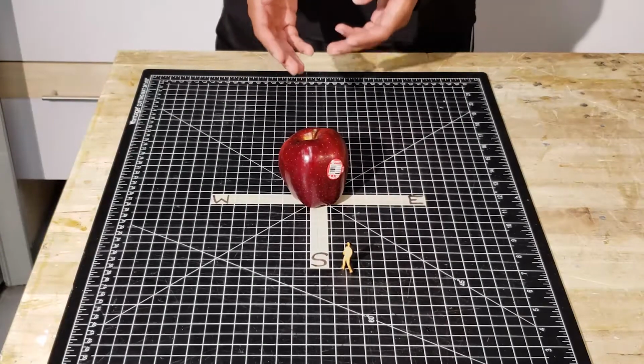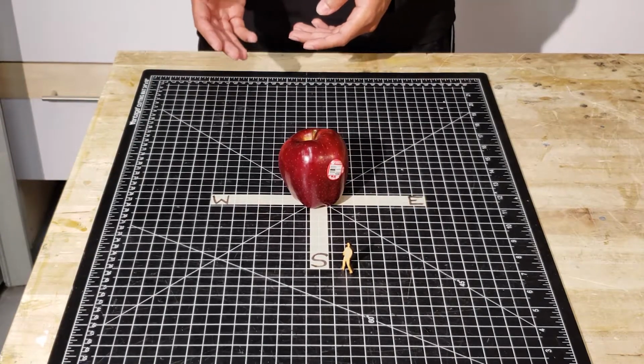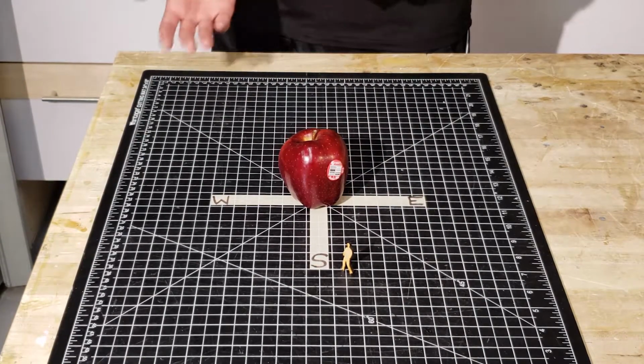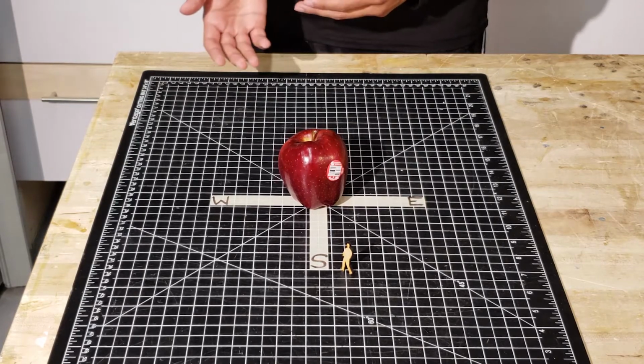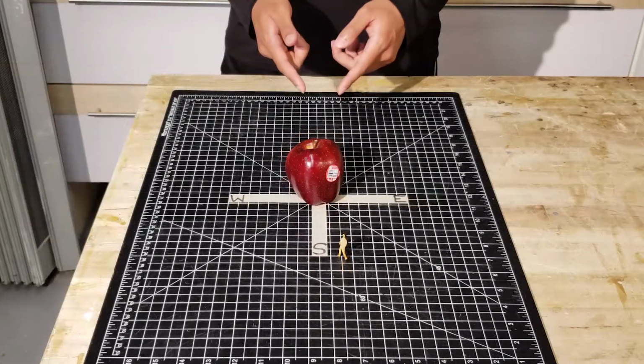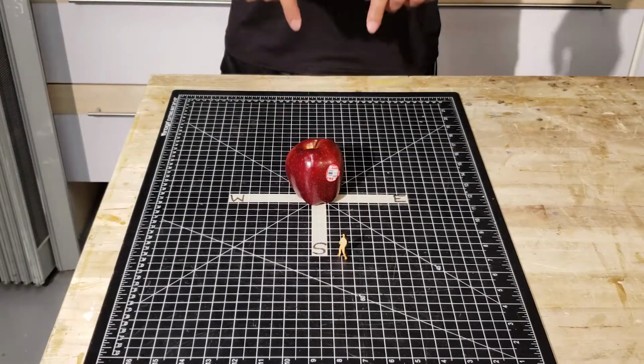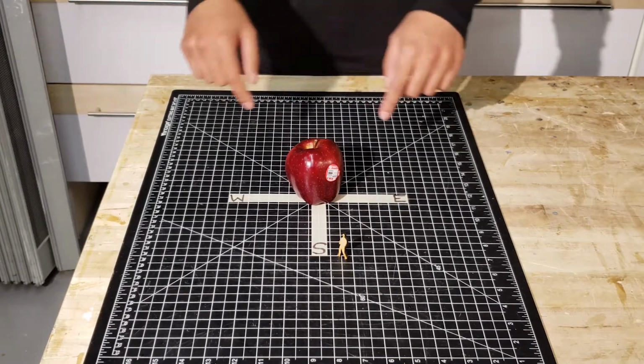We will be using this apple to demonstrate orthogonal drawings, starting with a plan. Plan drawings include site plan, roof plan, and floor plans. In the case of this apple, to make a plan drawing, we will look at it directly from above and draw a 2D projection.